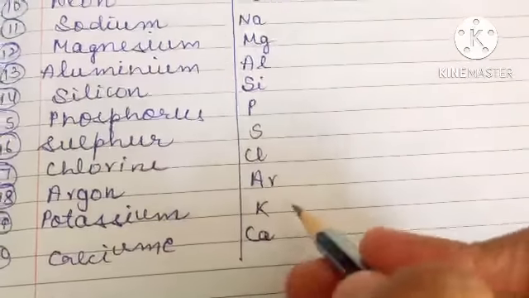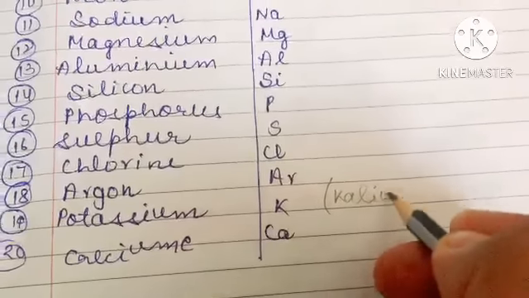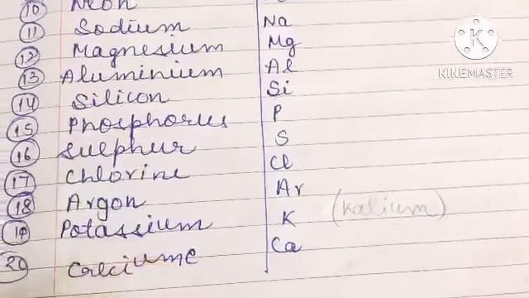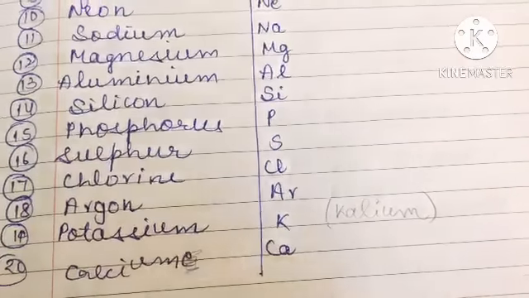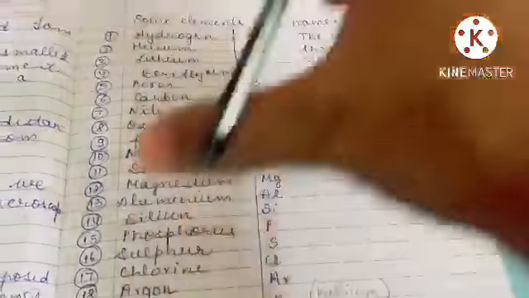Why are we taking potassium as K? Because its Latin name is kalium, so that's why the K has been taken from there. And then afterwards calcium, its symbol is Ca. So now students, you should learn these. And why have I written this many atoms in this way?